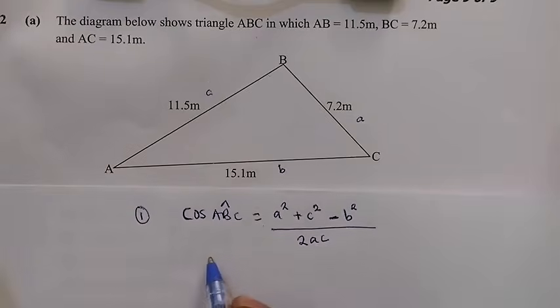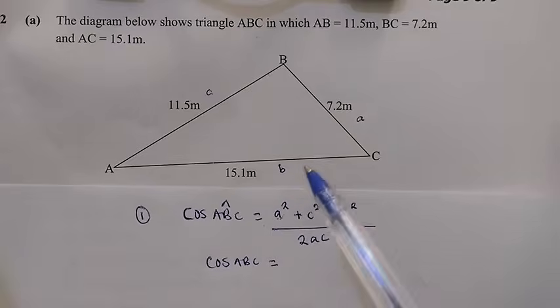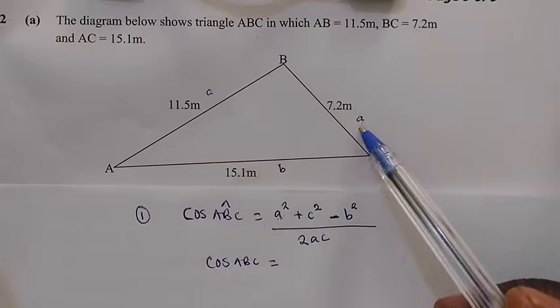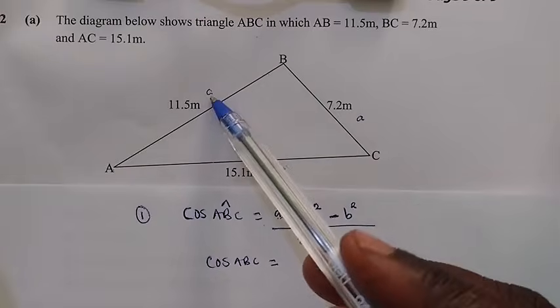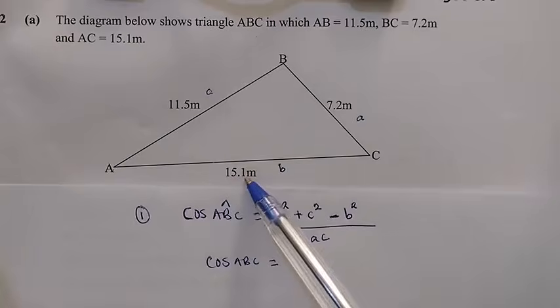In this case, we are going to say cos ABC is equal to, where there is a, we will put 7.2, representing the distance for BC, which is a. Where there is c, representing the distance for AB, we'll put 11.5. Where there is b, we'll put 15.1.